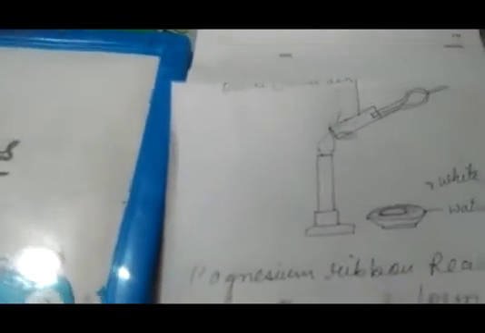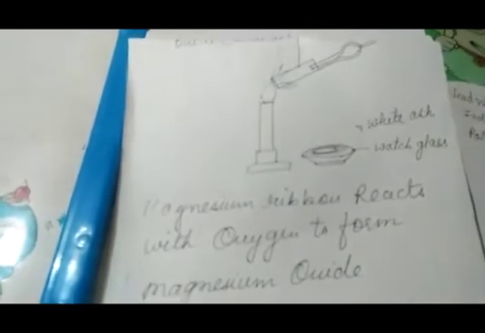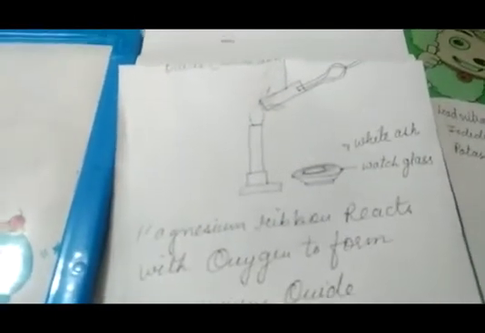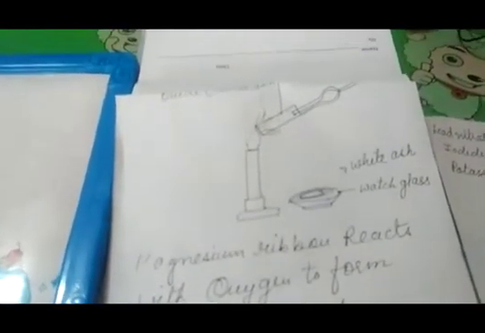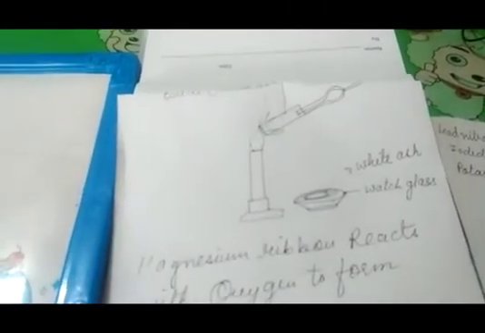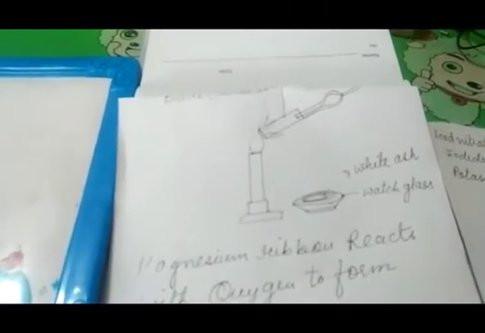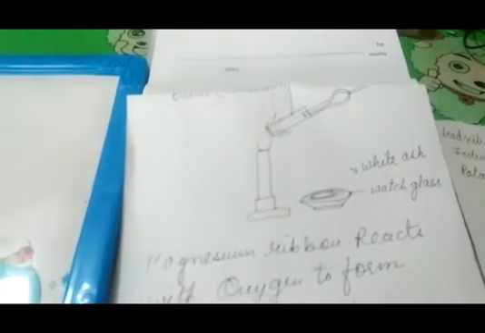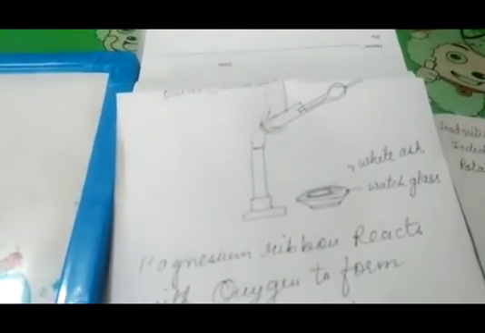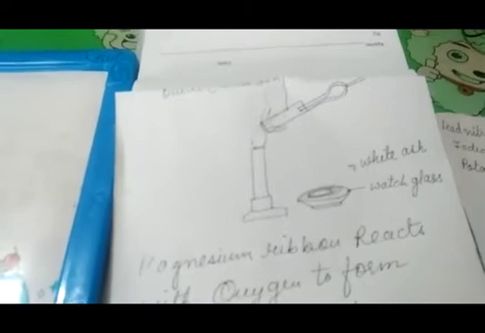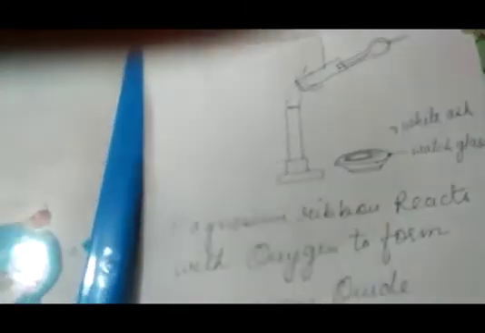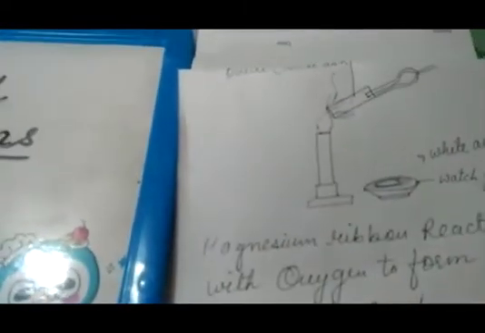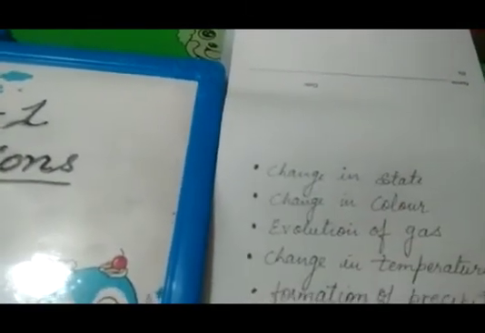Here, in this case, we have seen that magnesium ribbon reacts with oxygen to form magnesium oxide. Now, how will you observe this practically? That is, the formation of the white ash which we have collected. This white ash is magnesium oxide. So we come to know that a chemical reaction has taken place. One more example I can give.